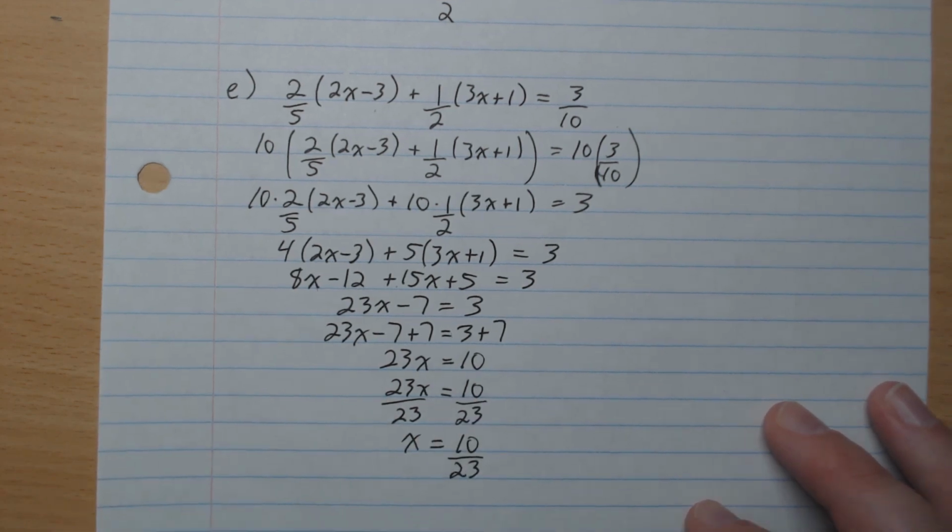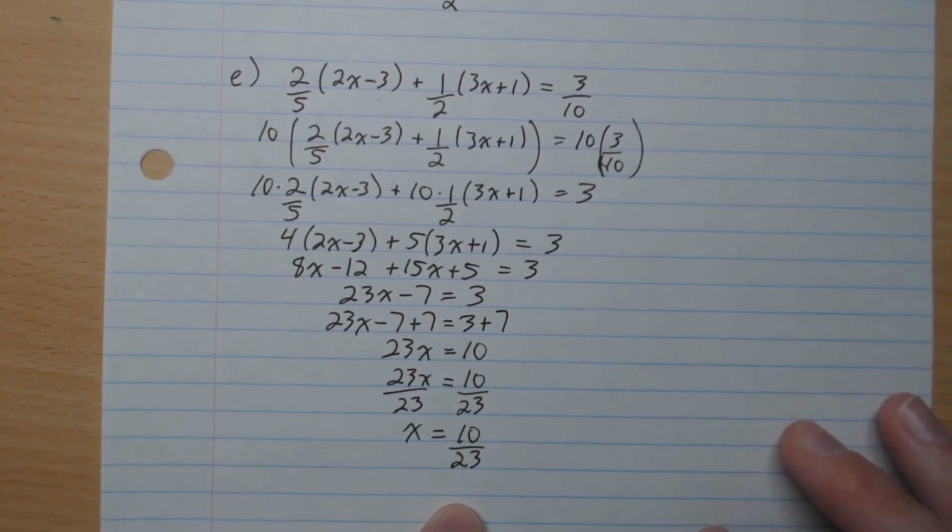Divide by 23 on both sides, and so we get x equals 10 over 23. And that's it.